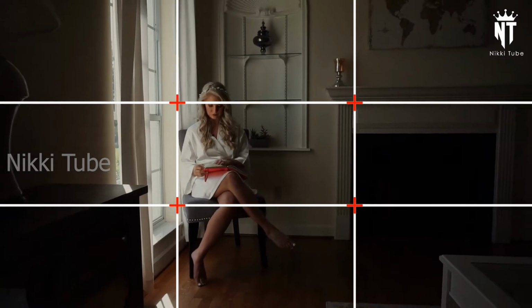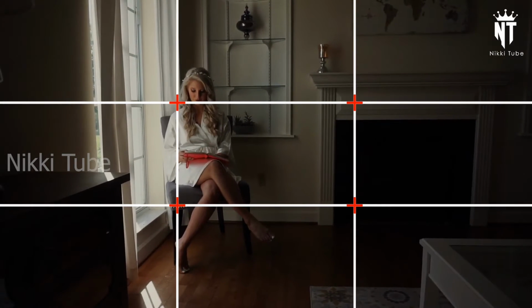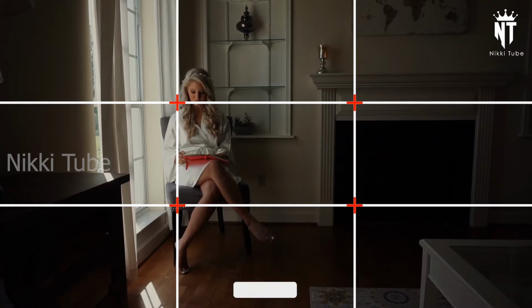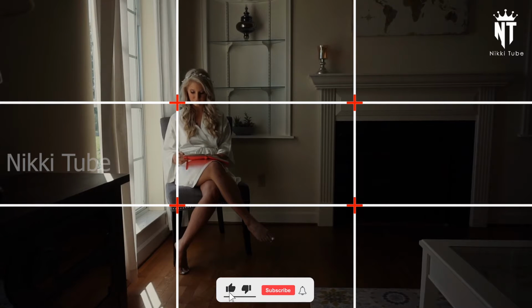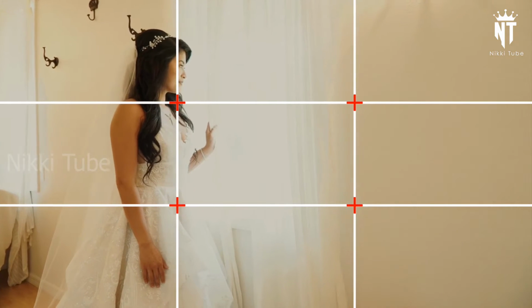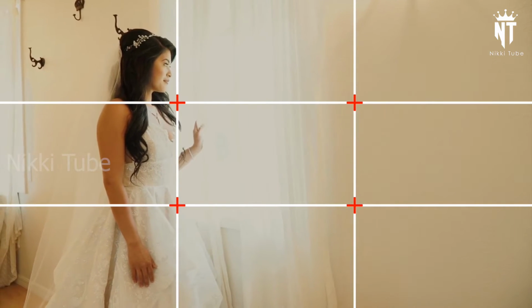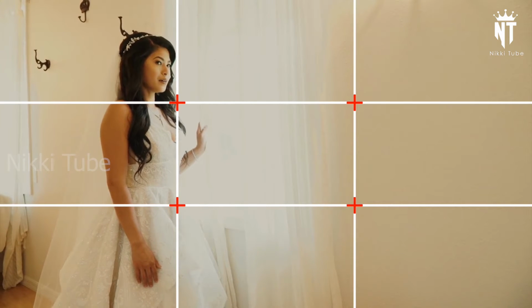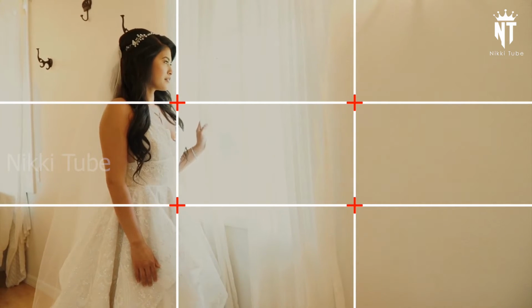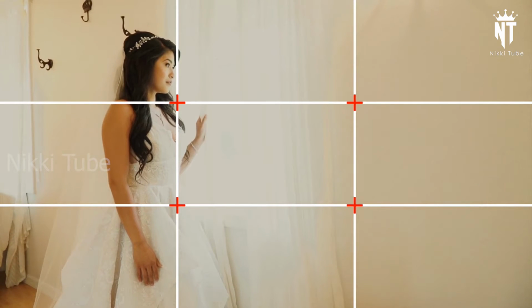Place your subject, or whatever is important in that frame or image, on one of those points, and it makes the picture or video make sense. So that's what people state as the rule of thirds.